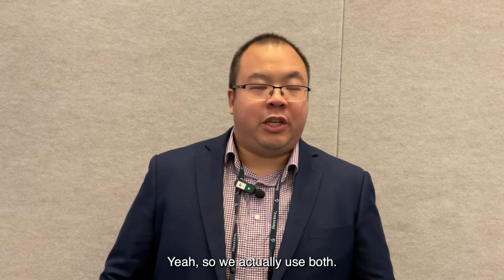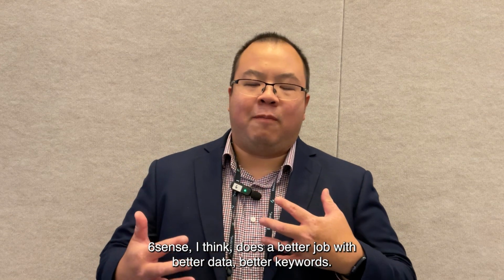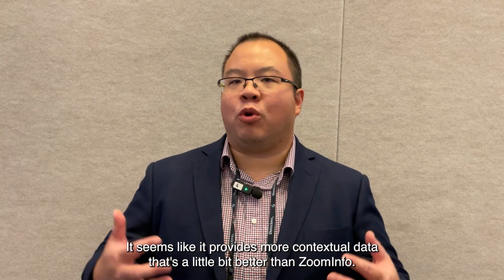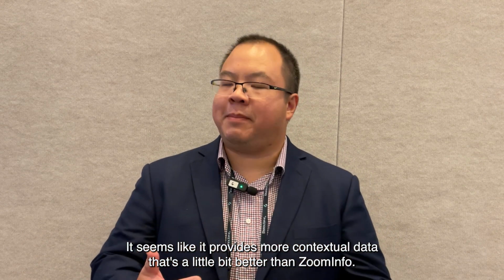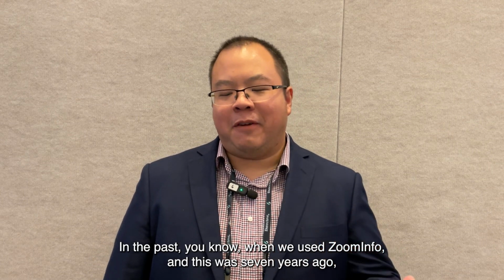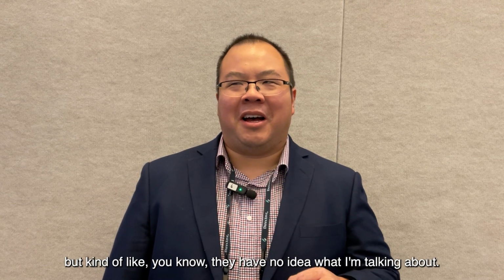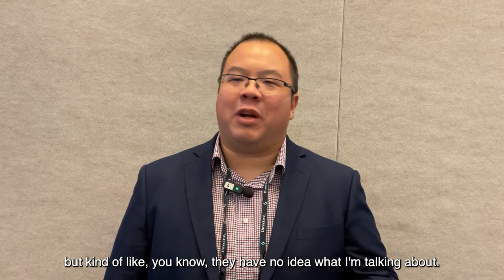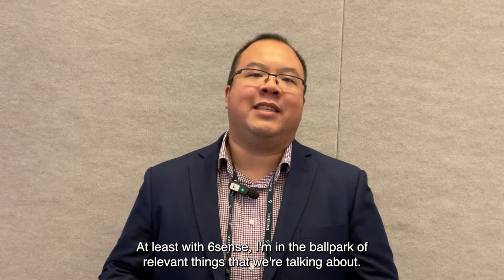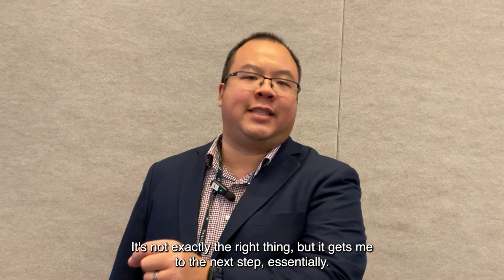Yeah, so we actually use both. 6sense, I think, does a better job with better data, better keywords. It seems like it provides more contextual data that's a little bit better than Zoom Info. In the past, when we used Zoom Info, and this is 7 years ago, it was kind of like, they have no idea what I'm talking about. At least with 6sense, I'm in the ballpark of relevant things that we're talking about. It's not exactly the right thing, but it gets me to the next step, essentially.